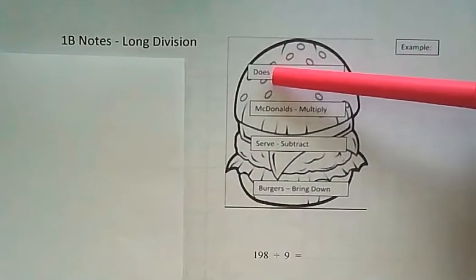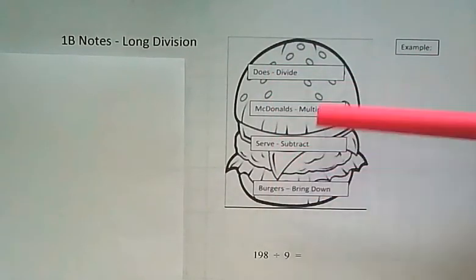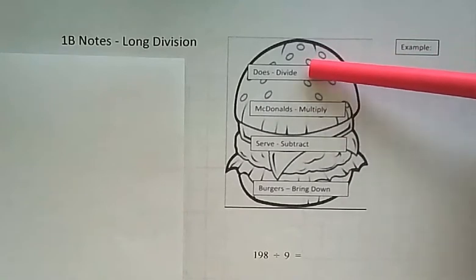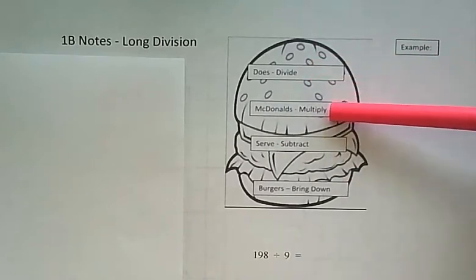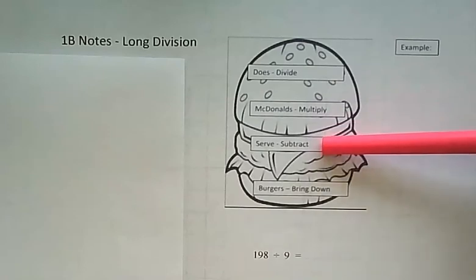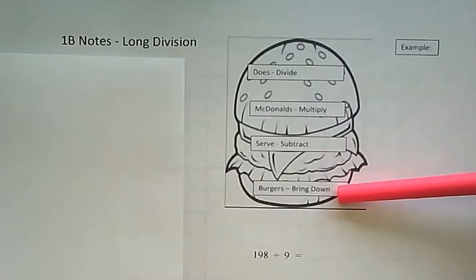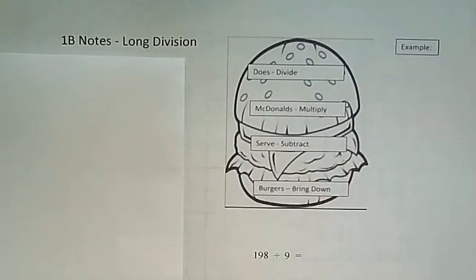And this phrase, does McDonald's serve burgers, is going to help me remember that I divide, does, multiply, McDonald's, subtract, serve, bring down, burgers. When we are doing long division in 6th grade now, we either are going to get whole numbers or we're going to take the remainders and turn those into decimals, which is a lesson that will come up later in this unit. So for this section, we'll be getting whole number answers and we won't have to be worrying about remainders.